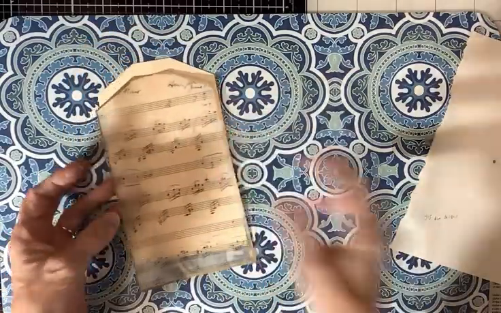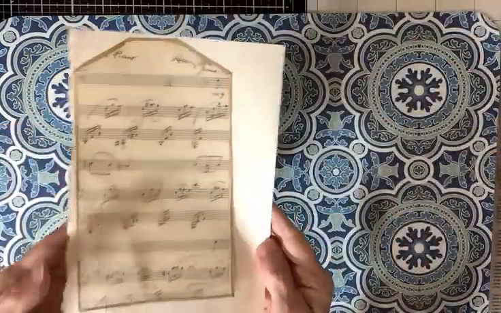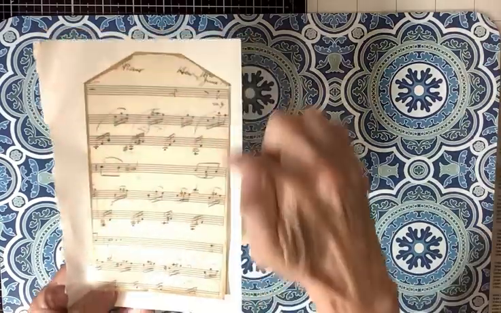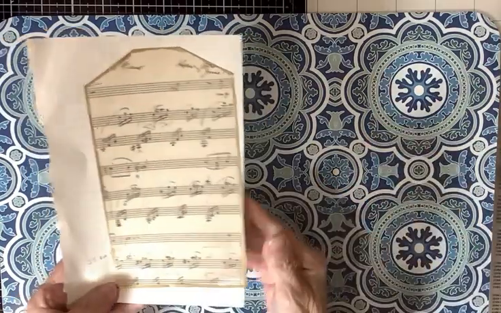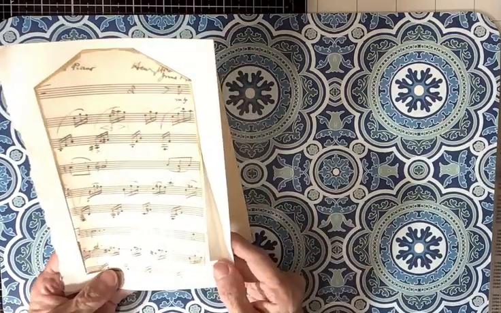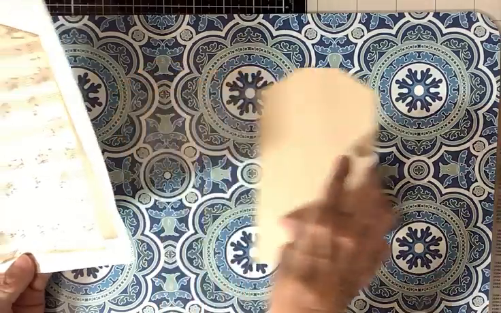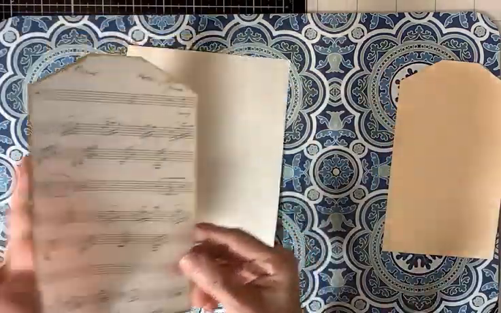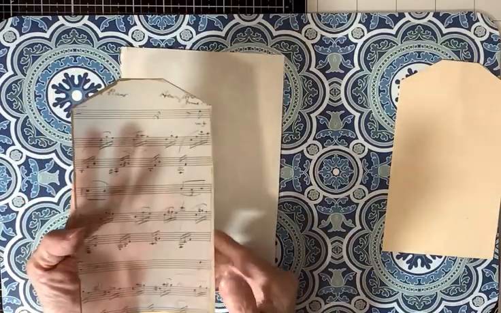And as you can see, that's our end result of our inking with a paint pen. And it's already dry. And it won't rub off. So, that's just an idea. You could use anything you want, but it gives it a really nice touch.